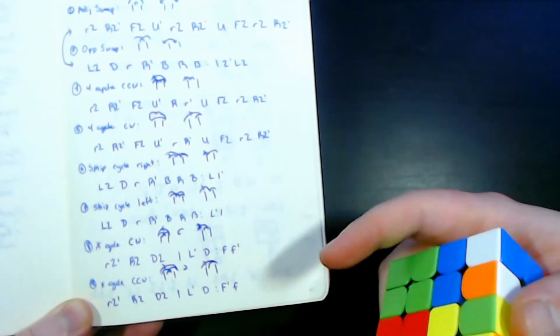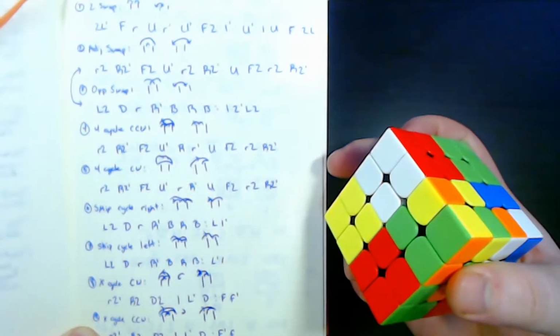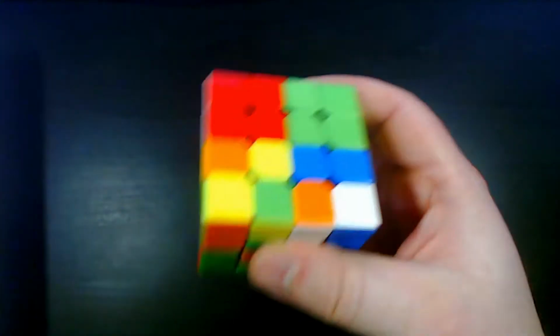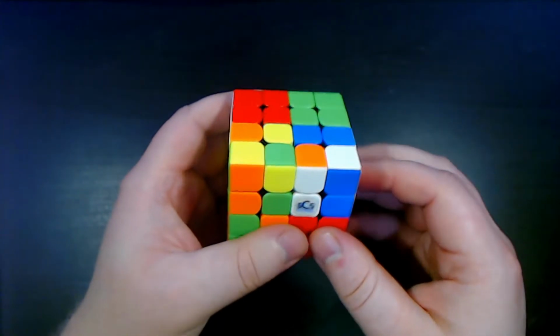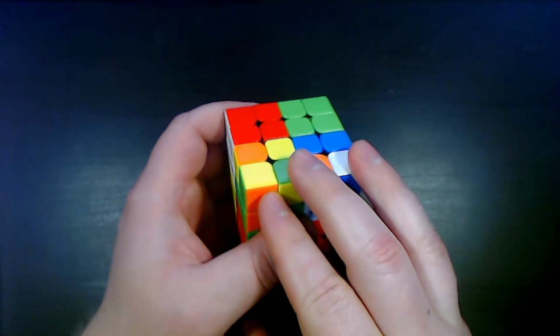I'll post obviously the ELGs themselves in the description below, so you don't have to try to read them off of here. But this will help me a bit with how you identify the case, because how you identify the case is a very important aspect of this specific subset of algorithms.